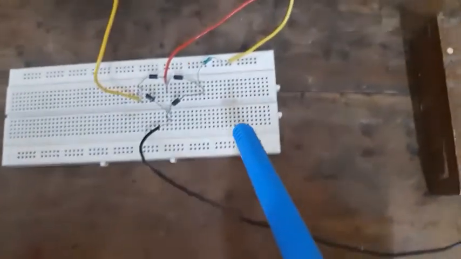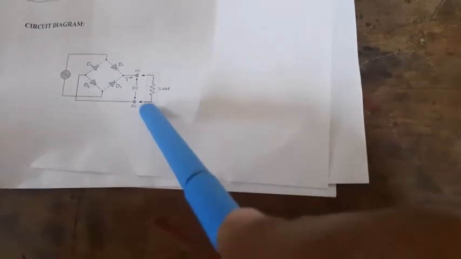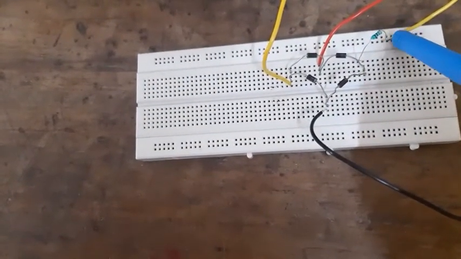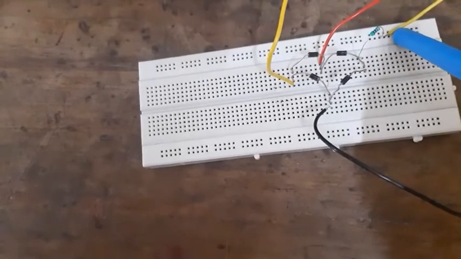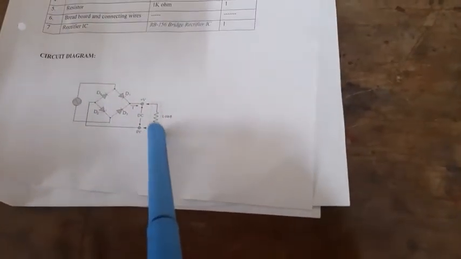At these 2 points AC is applied, and then here you can see the resistor, it is connected at the output side. This is the load resistance, it is connected across the output side. The resistor load is connected at this point, and one more point goes to the ground. Actually this is the ground there, so that the one more end from the diodes, from this end, is also connected to the resistance.